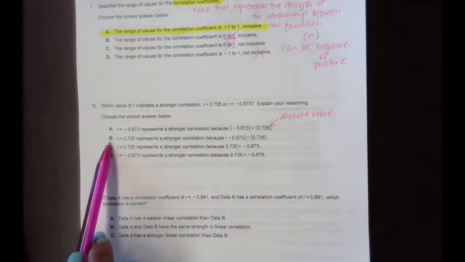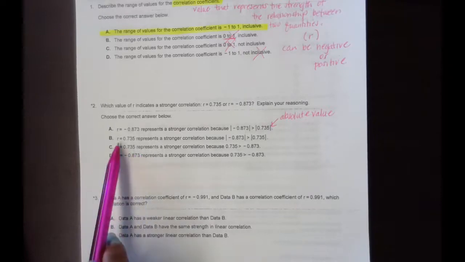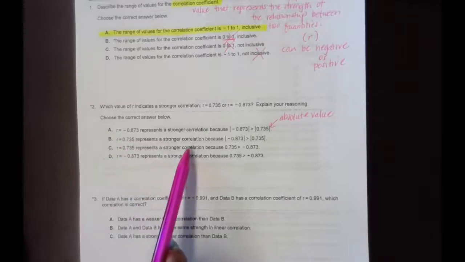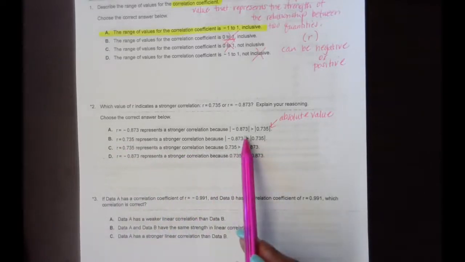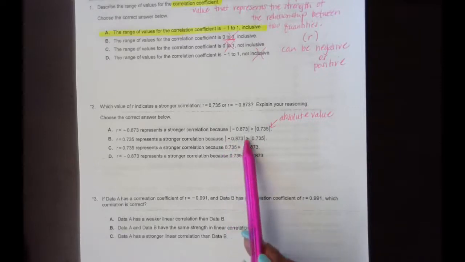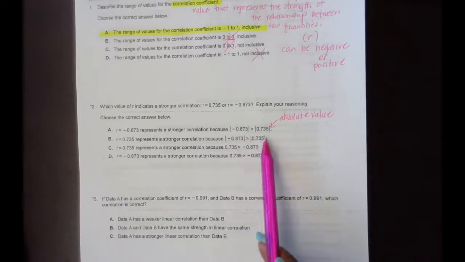But let's look here at answer choice B. R equals 0.735 represents a stronger relationship because its absolute value is greater than this one.